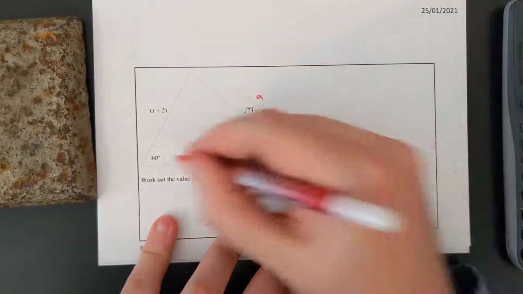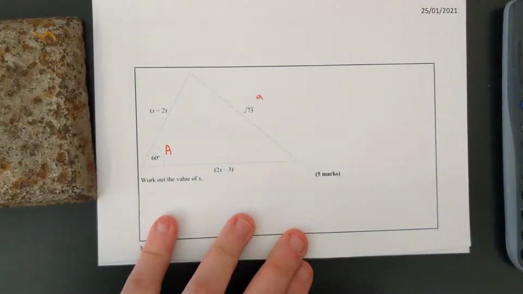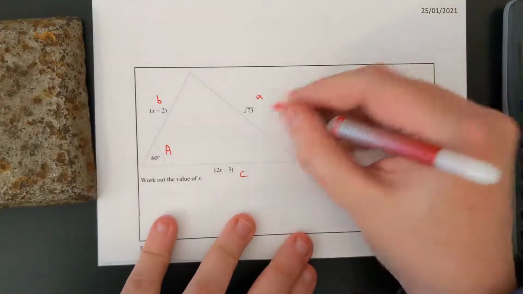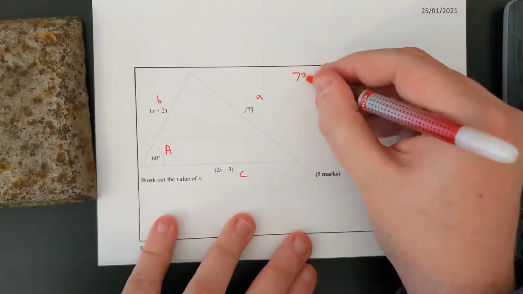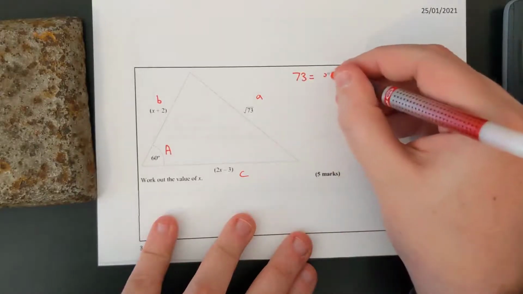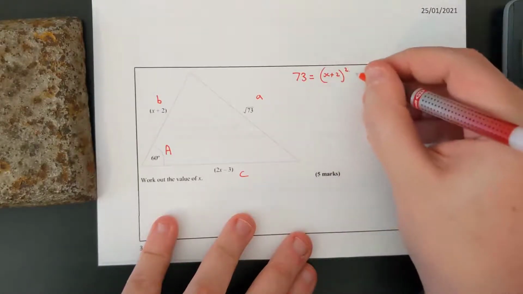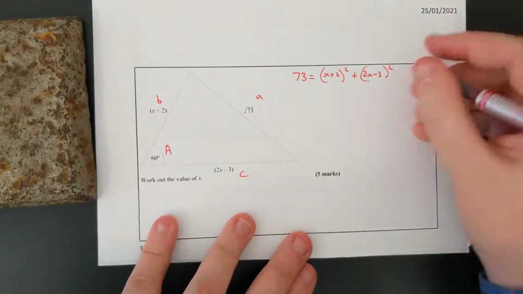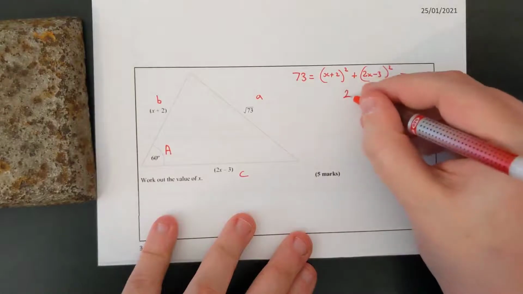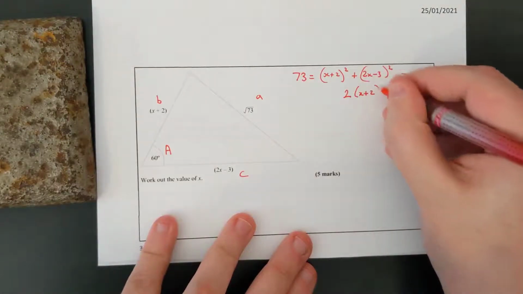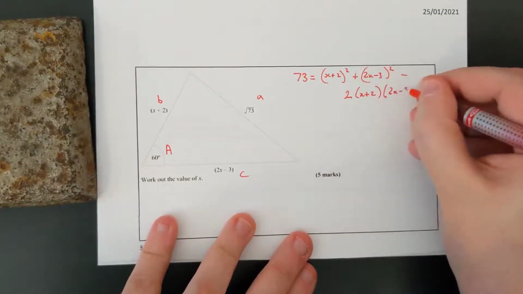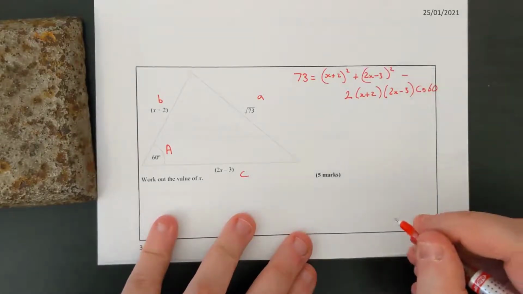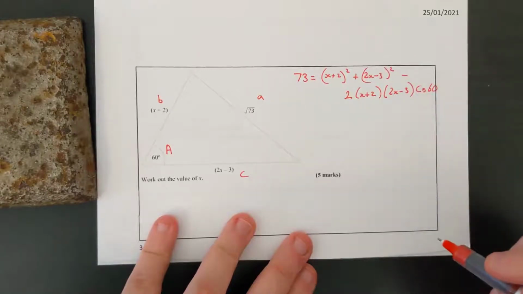Once again, I know this is going to be A because it's opposite my angle. And then B and C can be used interchangeably. So I have a squared, root 73 squared is 73, is equal to b squared, x plus 2 all squared, plus c squared, 2x subtract 3 all squared, and then minus 2bc, that's 2 times b, x plus 2, times c, 2x subtract 3, times cosine 60. Now cosine 60 is a value you're expected to know.